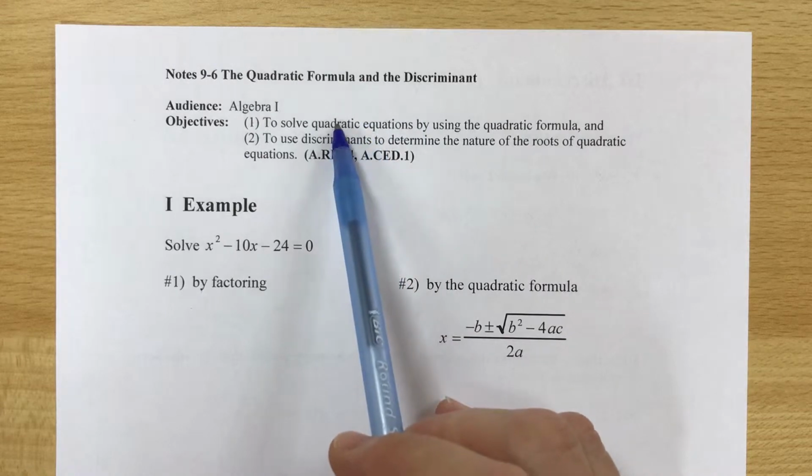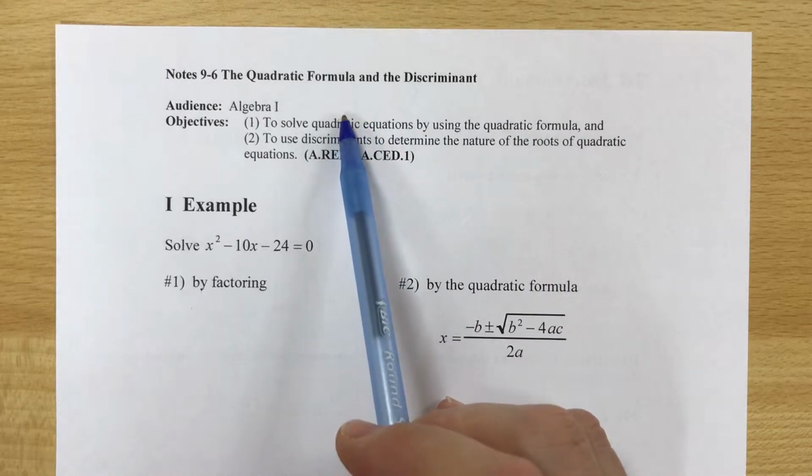Before we begin, let me tell you your joke of the day. Don't trust atoms, they make up everything.